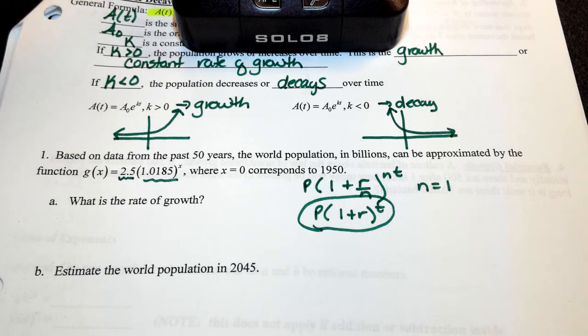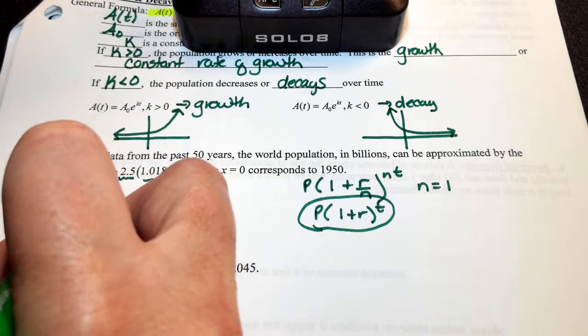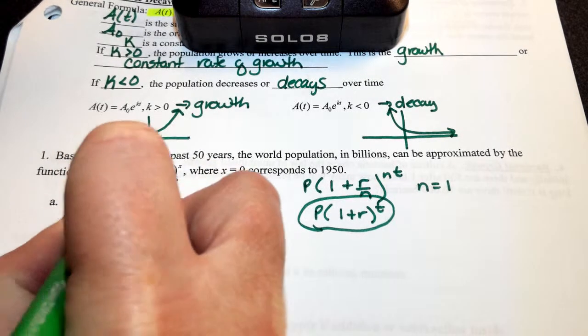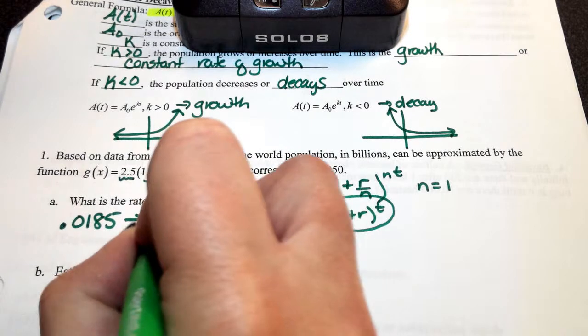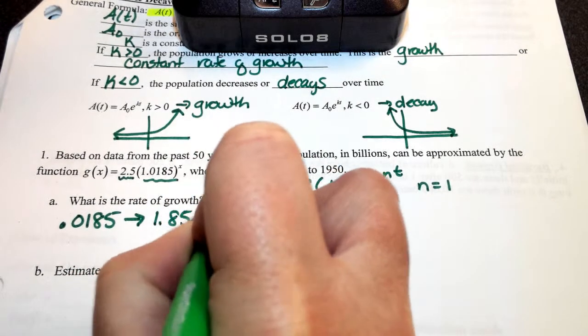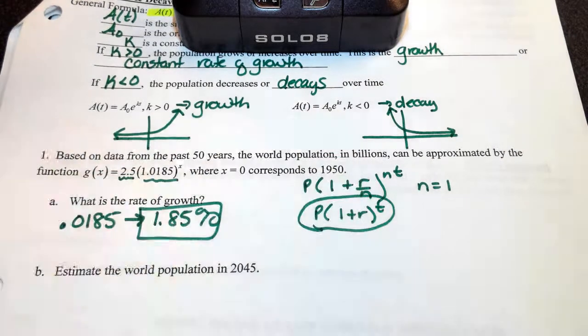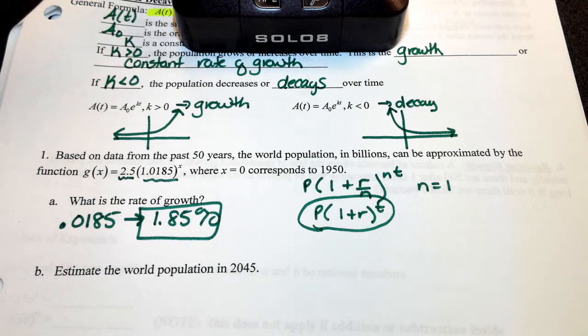It's going to be 0.0185. Or as a percent, what would it be? As a percent, it would be 1.85%. So any questions if they give you that particular equation, how you can determine what the rate of growth is going to be. So now part B, estimate the world population in 2045.